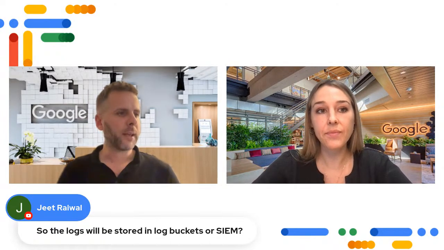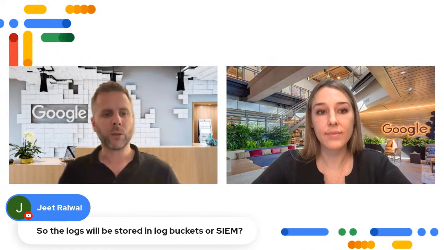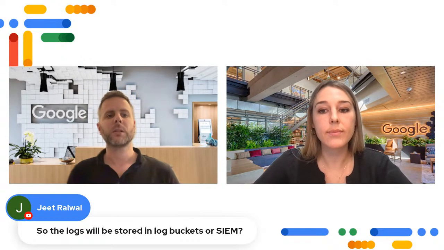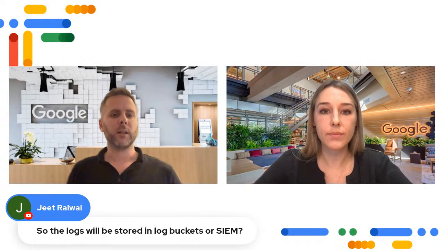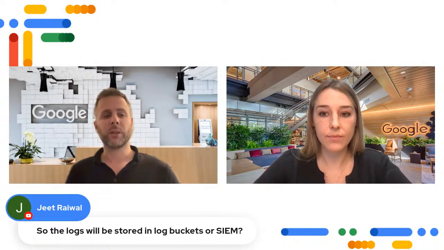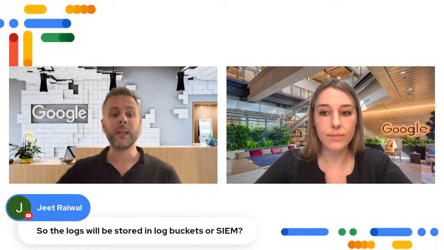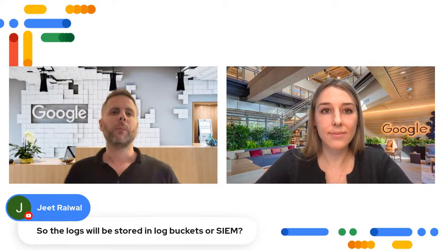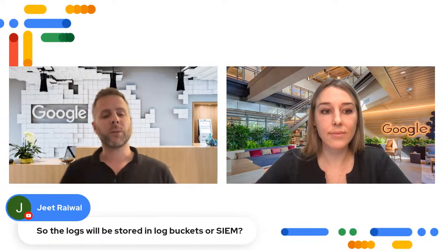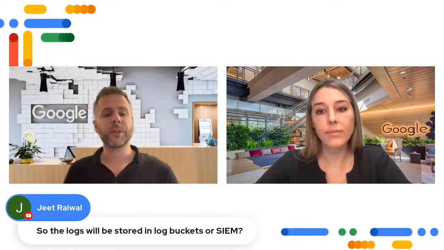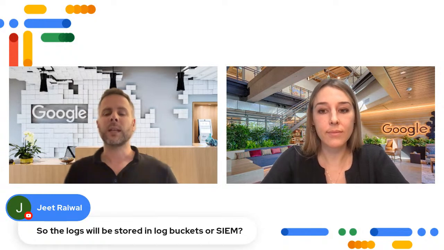Yeah, so I think if I've understood right, it depends on which logs we're talking about. If you have a traditional on-prem technology that creates a log feed, that would be sent to the forwarder, which sends it to our SIEM, and therefore it's stored inside Chronicle. When you say log buckets, though, there are some cloud solutions that don't necessarily do it in the same way.